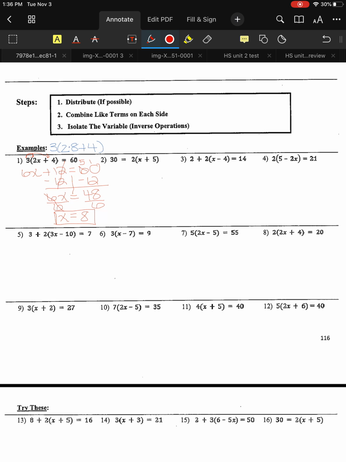Problem number 2. If you don't like the equals 30 on the left, you can most certainly move it to the right. I'm going to leave it where it is. I'm going to distribute that 2 times x, which has a coefficient of 1, so 2 times 1 is 2x. 2 times 5 is 10. 30 equals, and again, if you're uncomfortable with the 30 equals on the left, you can move it to the right. I want to move my 10 on the right to my 30 on the left.